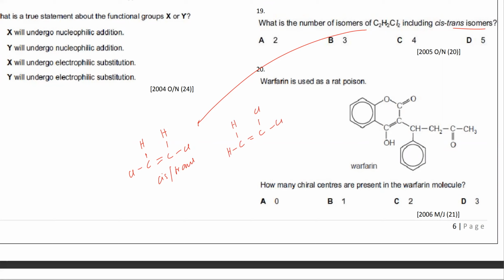Is there any other arrangement apart from these two, structurally? No. So that's one, and this would be two. There's going to be a cis version and a trans version. So the answer would be 3.